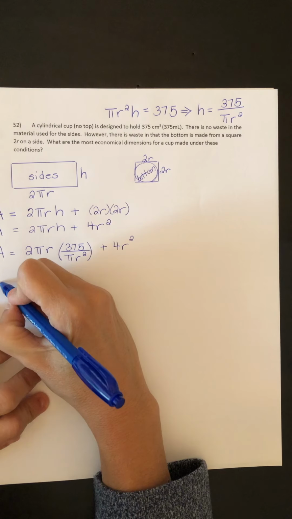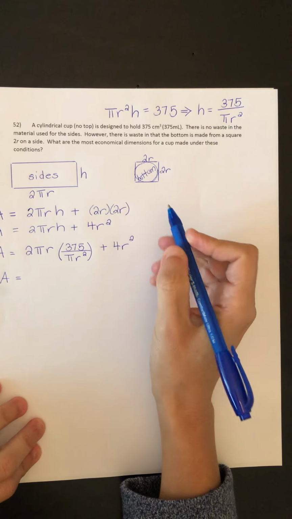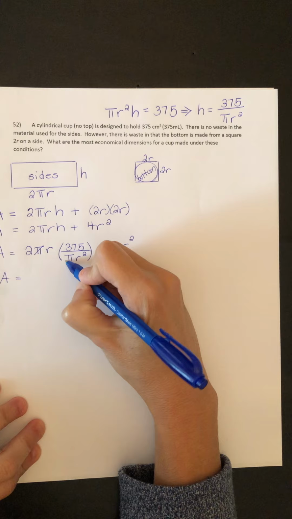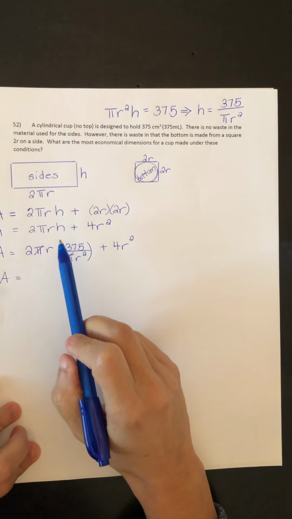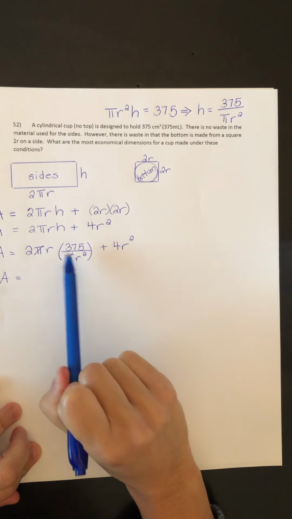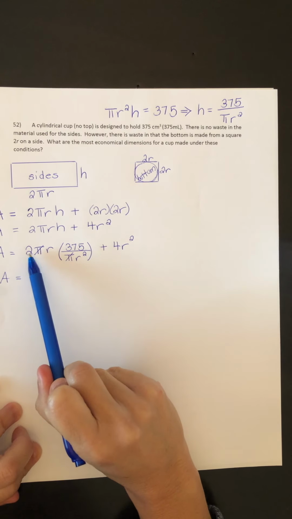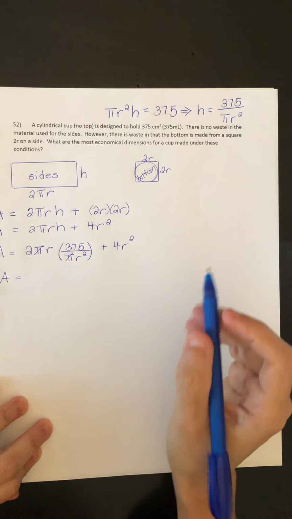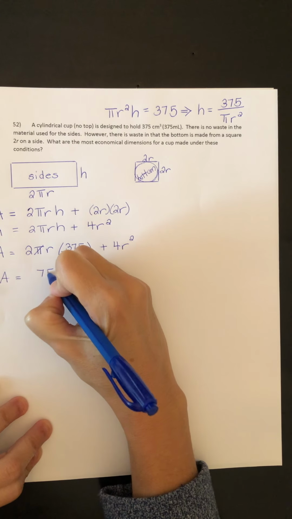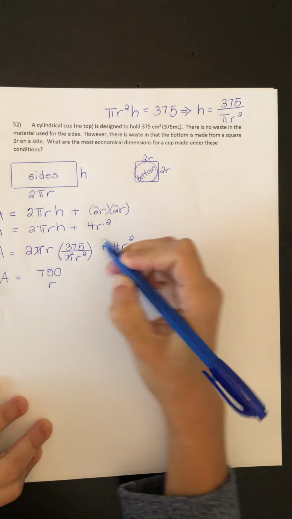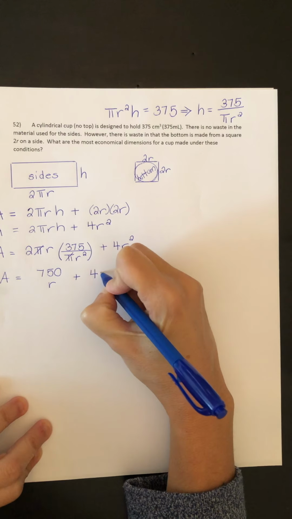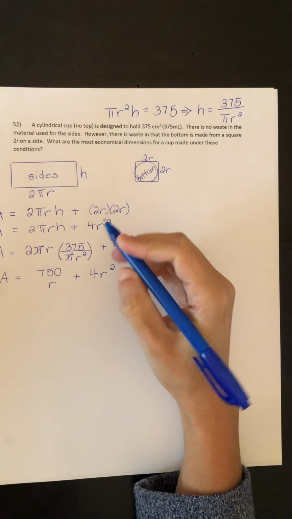We can simplify this quite a bit. Okay, so pi will cancel, and one of these r's will cancel as well. So we're going to get 750 over r plus 4r squared.